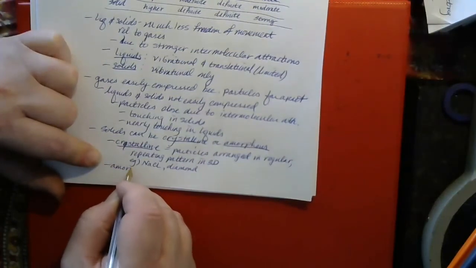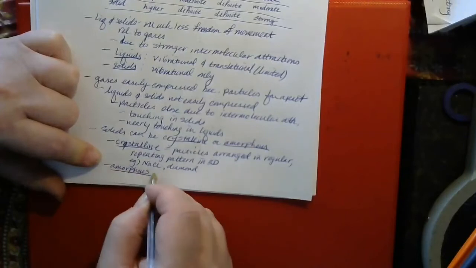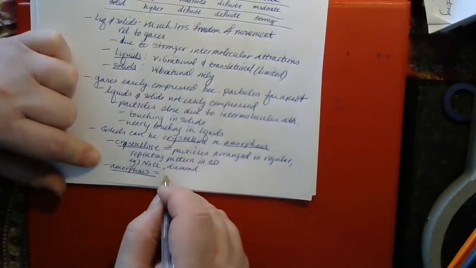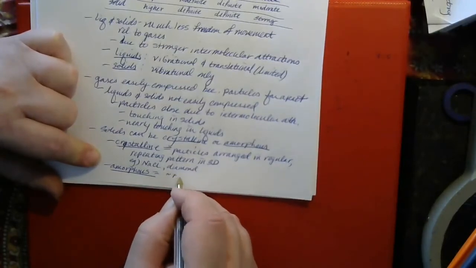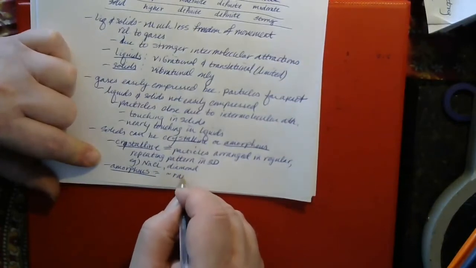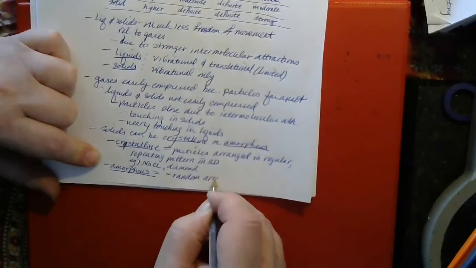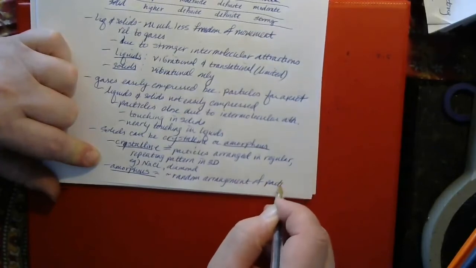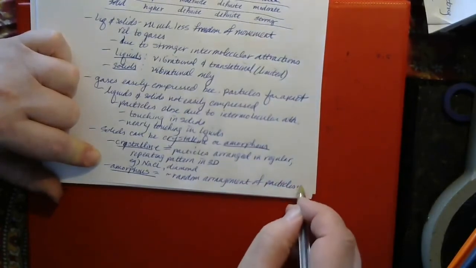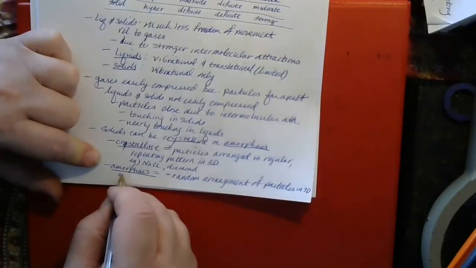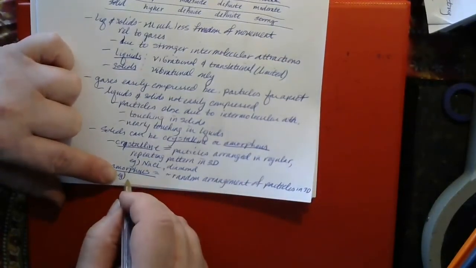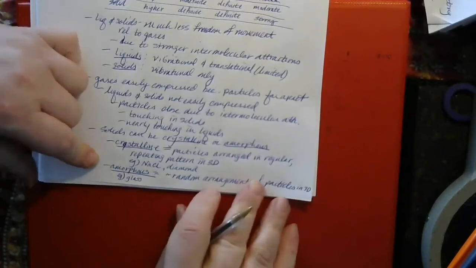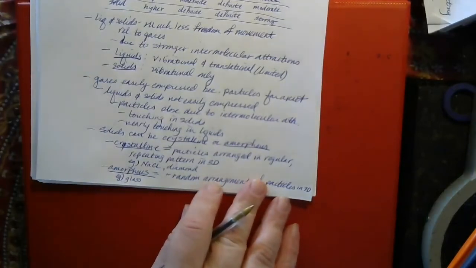Amorphous is from a Greek phrase that literally means without form or without shape. And that means a more or less random arrangement of particles in 3 dimensions. An example of amorphous solids, well, one of the best known actually is glass. Glass is kind of an unpredictable sort of substance to deal with.